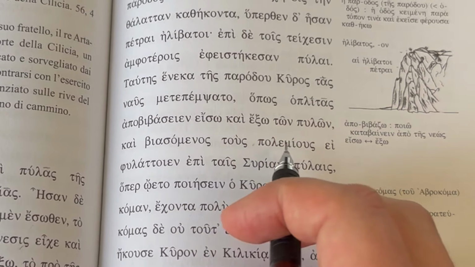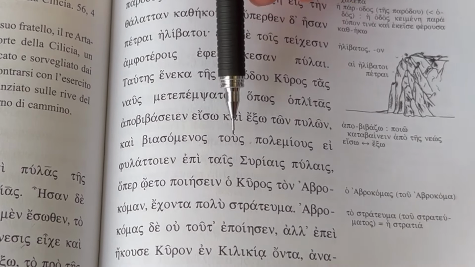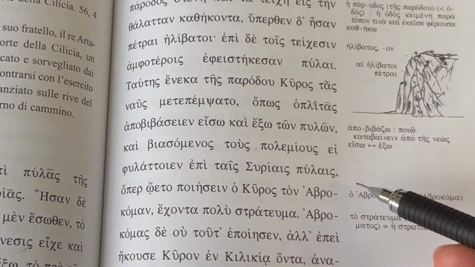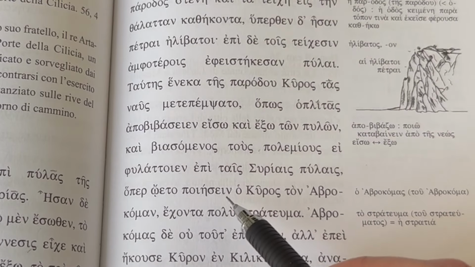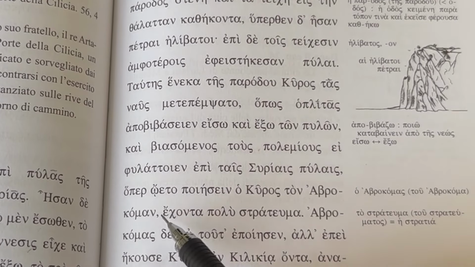Biashomenos, tous polemius, I pylatoienepitais, syriais, pylais, operoi top poiesin, gyros. Okay, that one's long. Okay, come on.